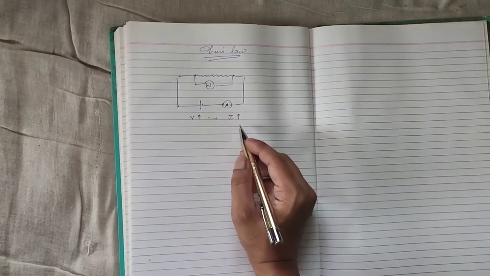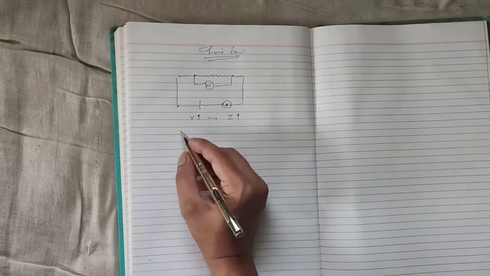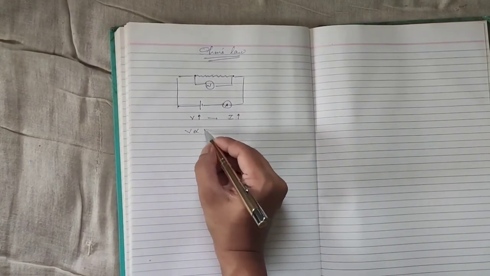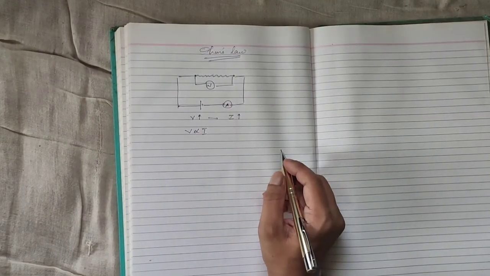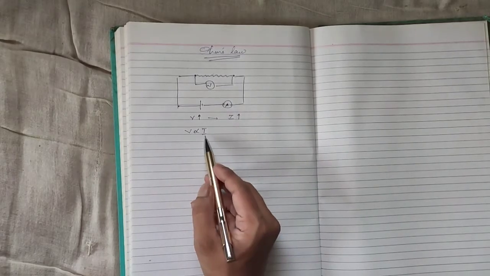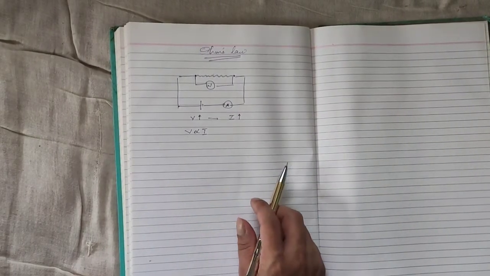So George Simon Ohm suggested that the potential difference across the two ends of the conductor is directly proportional to the current flowing through it.